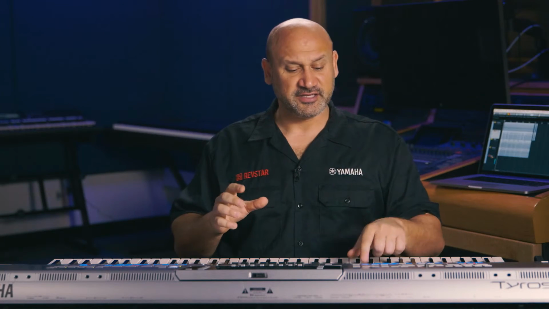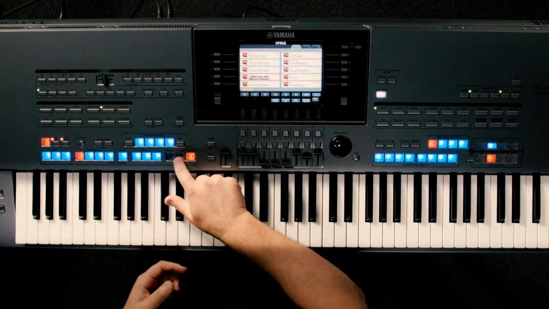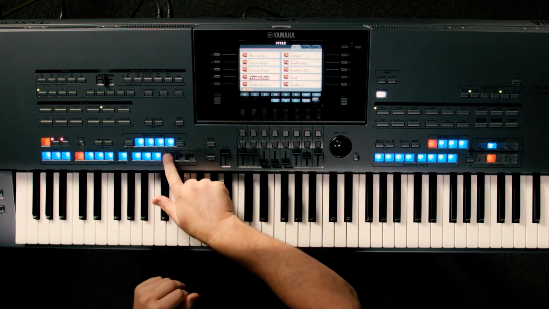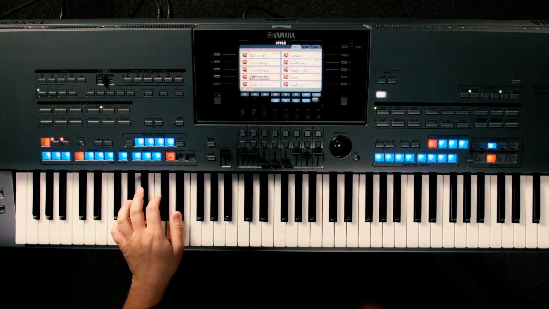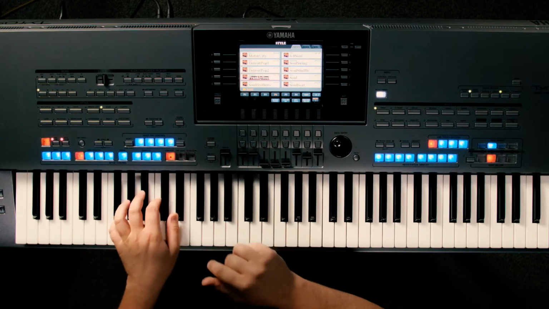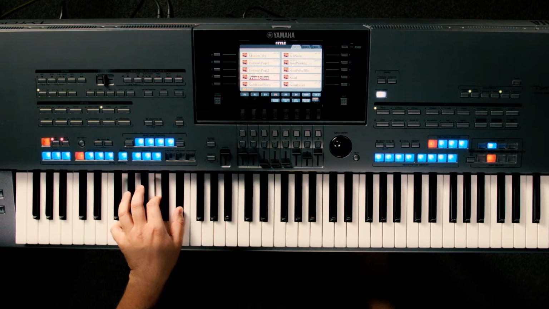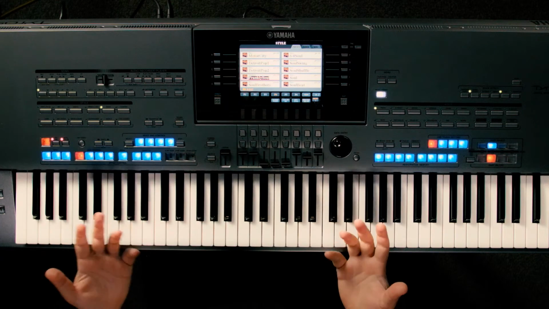And finally, the sync stop allows you to stop the style right in the middle and then pick it up again whenever you want to. And here's a demo of it. Just that simple to use.